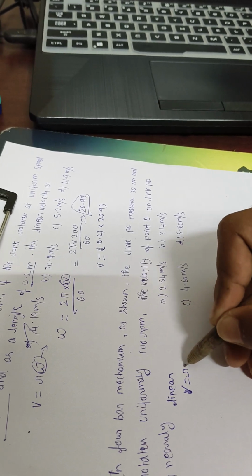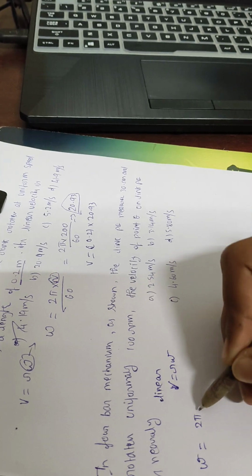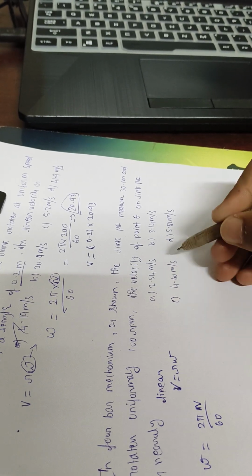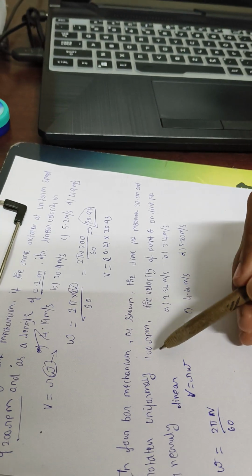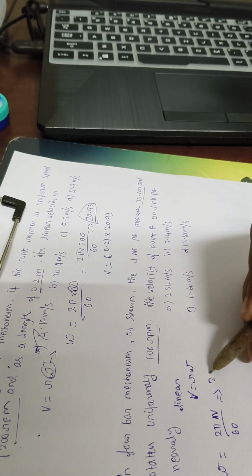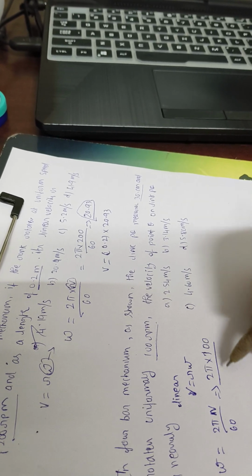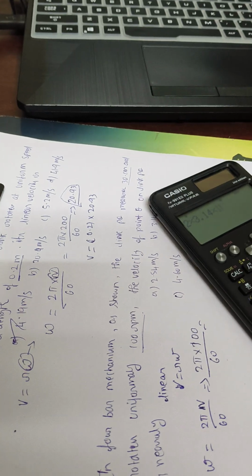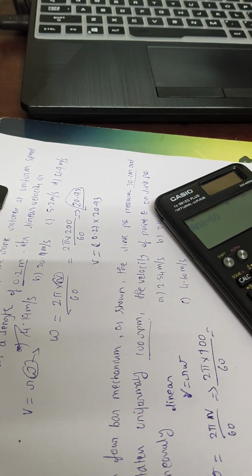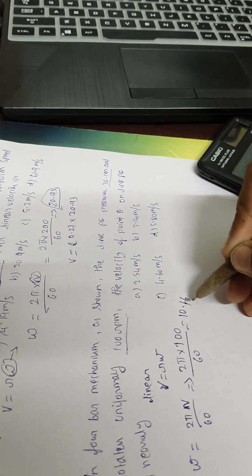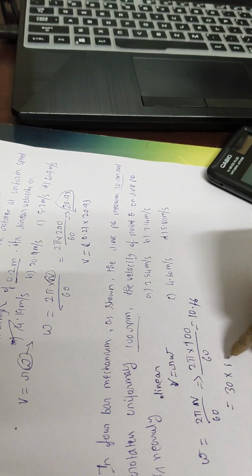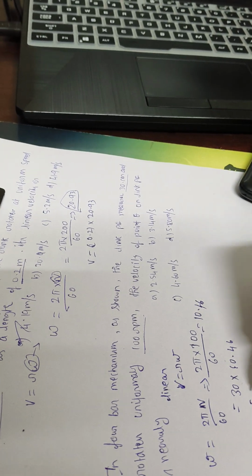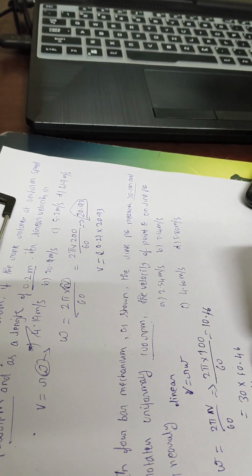This is also asking for the linear velocity, V equal to R omega, where omega equal to 2 pi n by 60, with the given data being 100 rpm and 30 centimeter. 2 pi into 100 by 60, that is 2 into 3.14 into 100 divided by 60, gives 10.46. Multiplying 10.46 into 30, we get 314. B will be the answer.